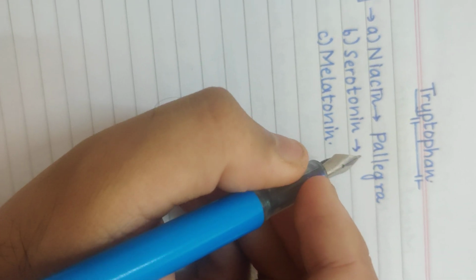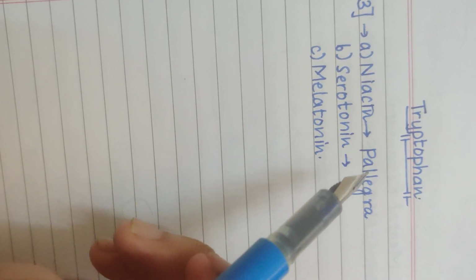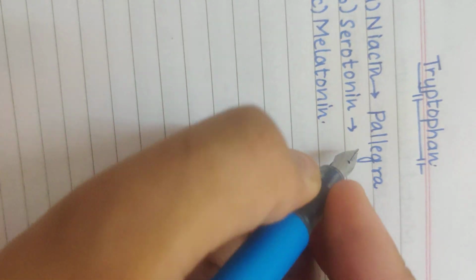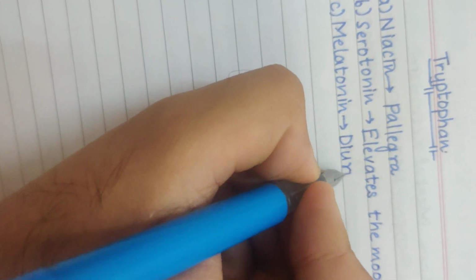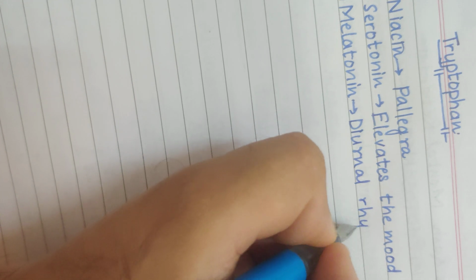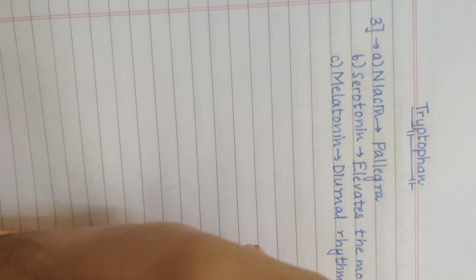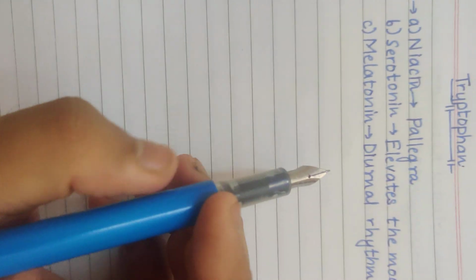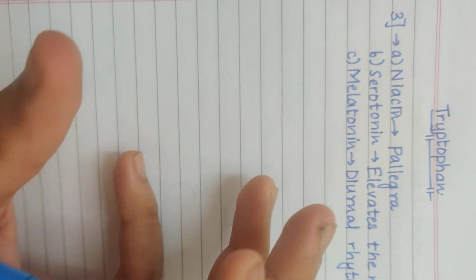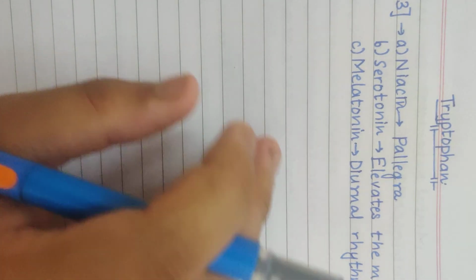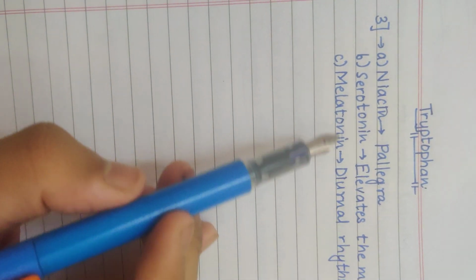Serotonin is basically the hormone that is going to help you to stay happy. It elevates your mood, it is a mood elevator. It gives us the sense of happiness. And melatonin is about your diurnal rhythm. The biochemical component of melatonin diurnal rhythm is basically when light falls on melatonin, it gets dissociated, and we get the sense of wakefulness because we are awake in the light usually, right? So that is like the basic funda.